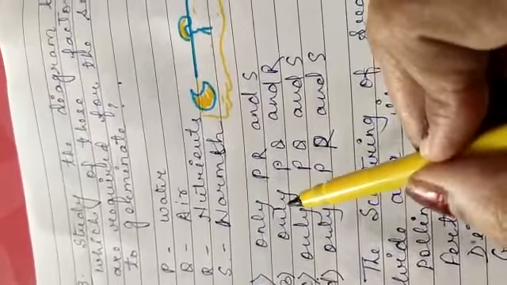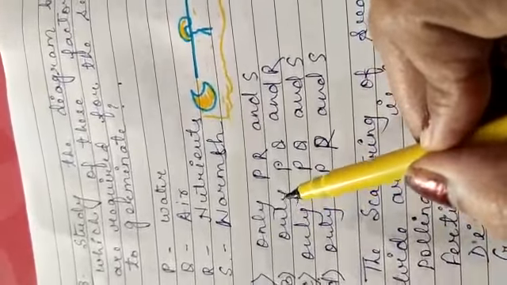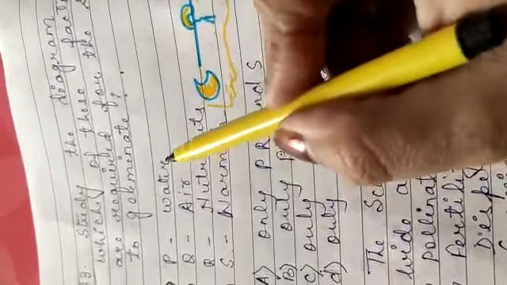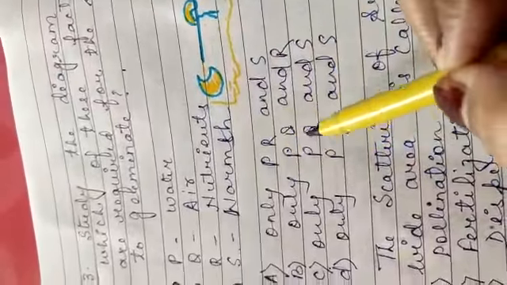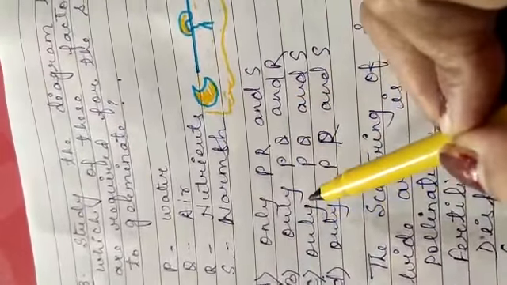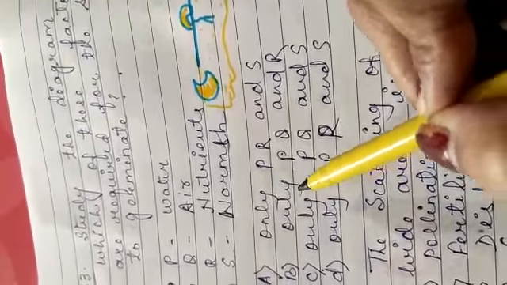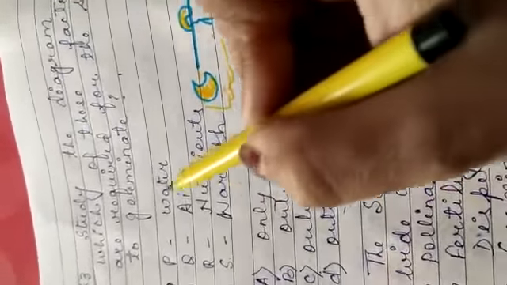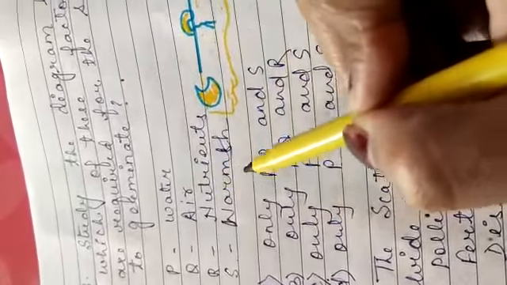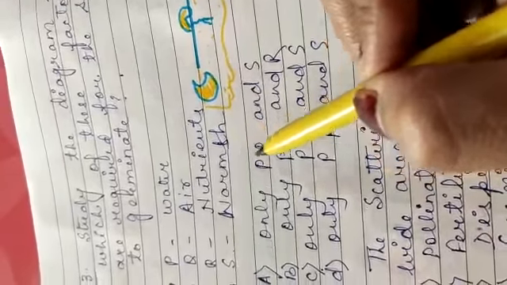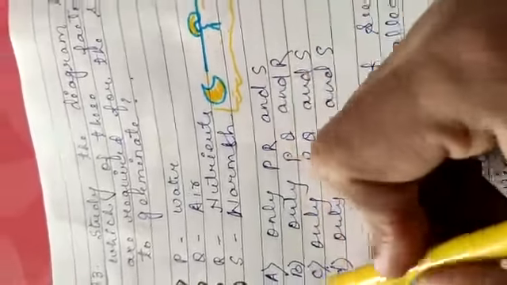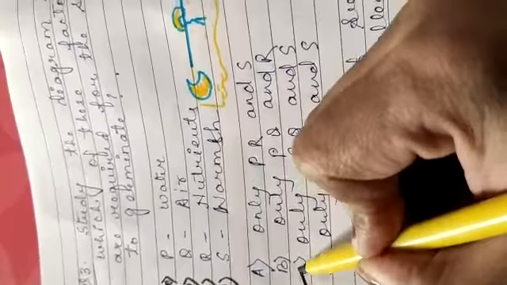No. In option B, only P, Q, R, that is water, air, nutrients. No, it is not. In option C, only P, Q, S. P, Q and S: water, air, warmth. Yes, I think so. The answer will be C.